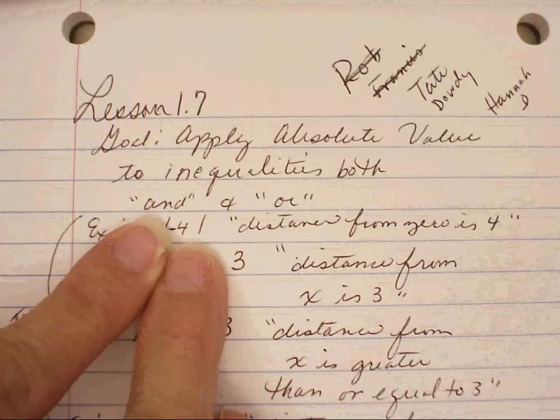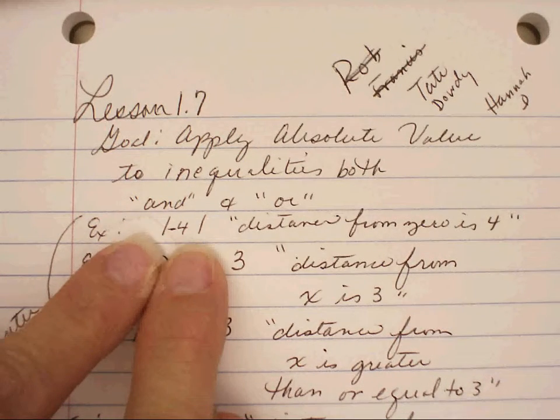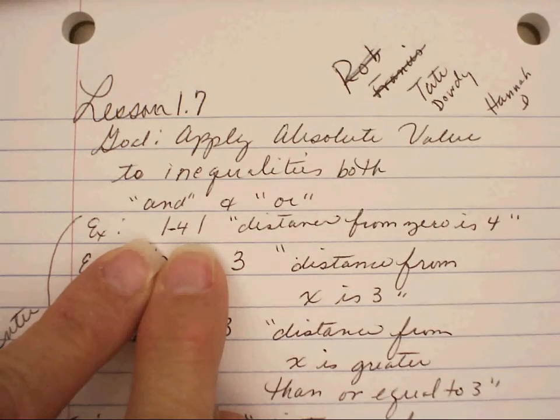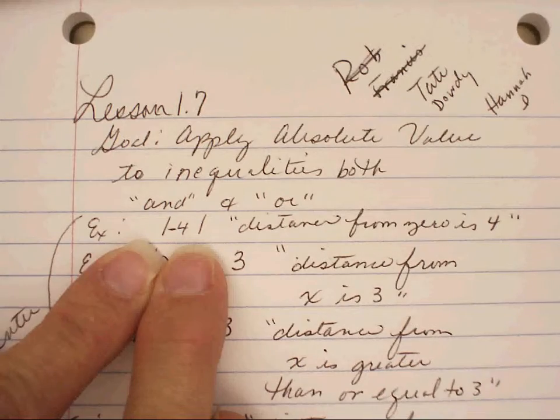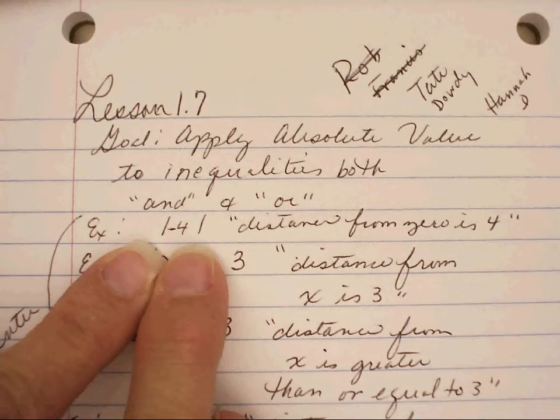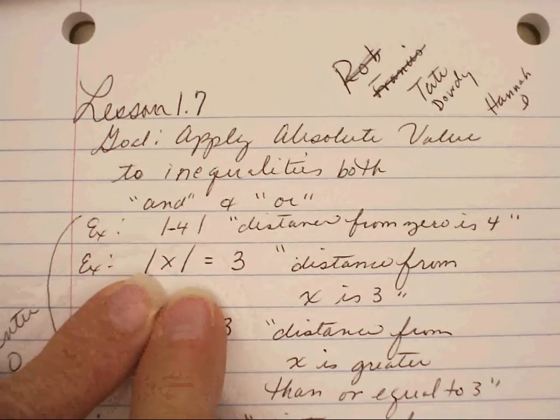Absolute value of -4. What did that mean to you? Did you see my fingers jump onto the screen? They were there the whole time. It means the distance from 0 is 4. You missed it. It was like they jumped on there.